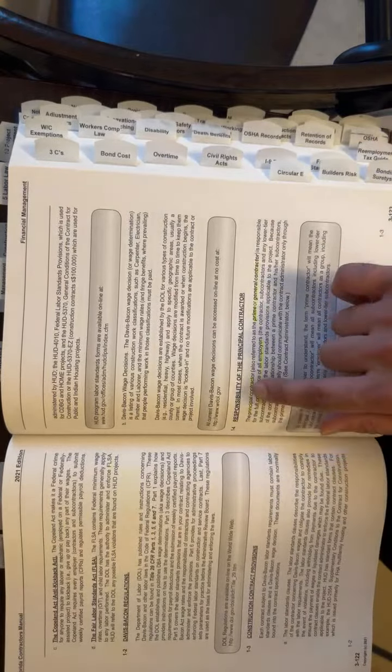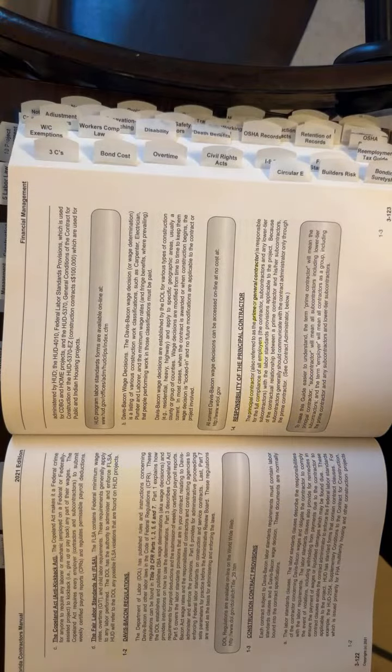Go ahead and highlight principal contractor, page 3123. Prime or general contractor.